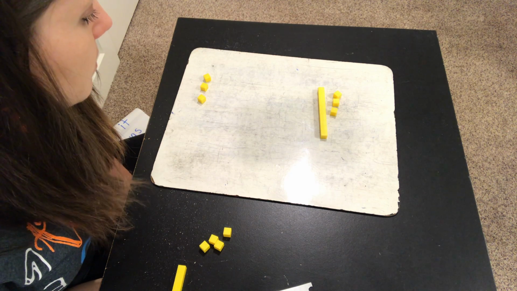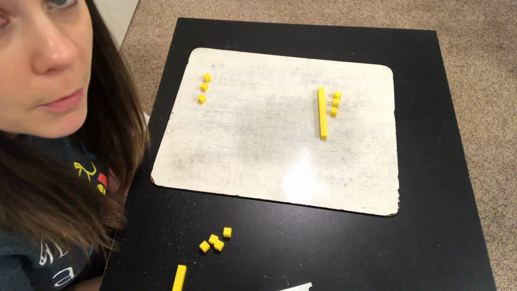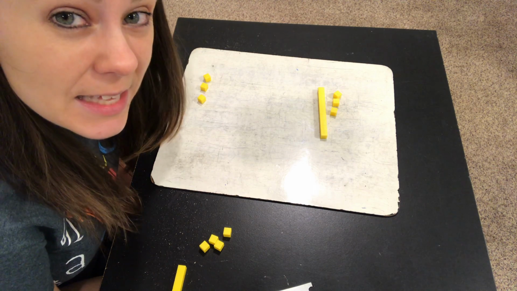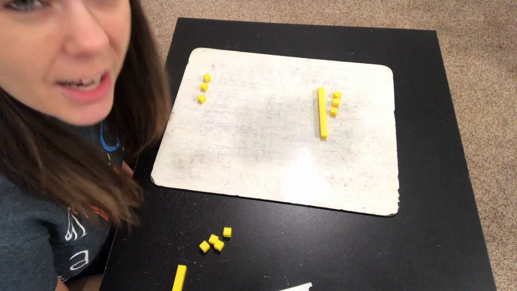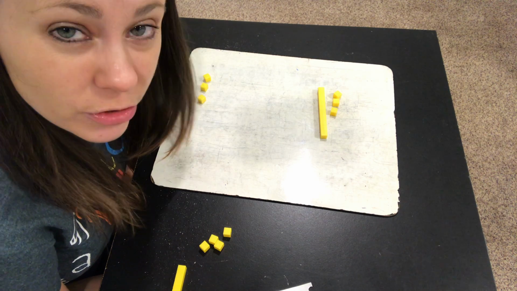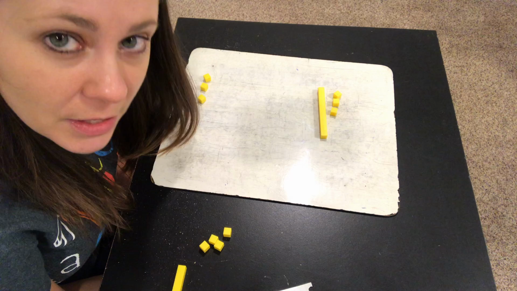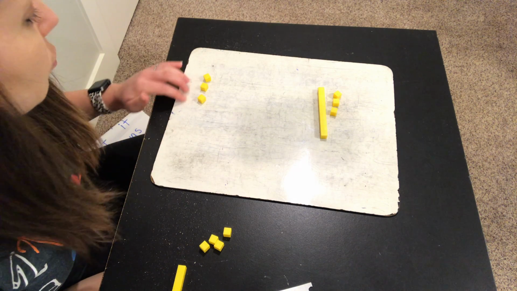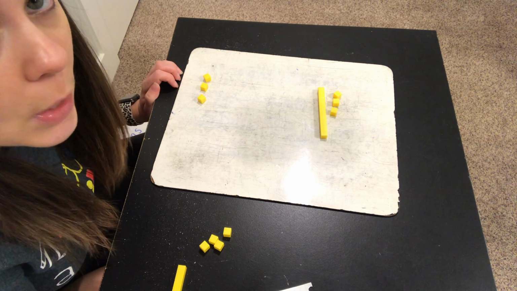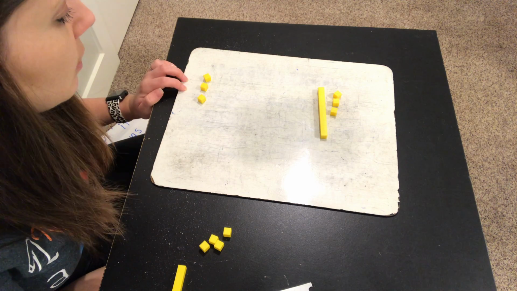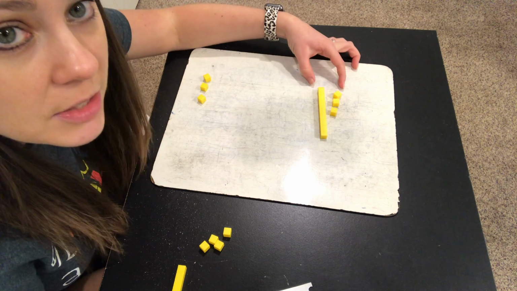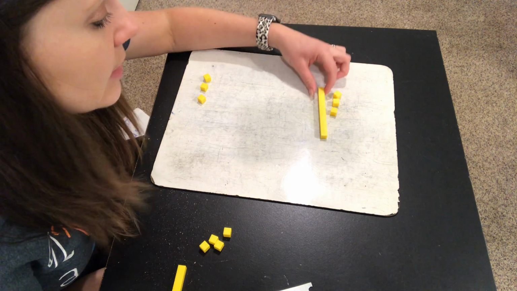Now let's compare it. When we're comparing, remember, we always start by looking at the tens first. Once we add a hundreds place, you'll start by looking at the hundreds first. But right now, we only have tens and ones. So we're going to look at the tens place first. Okay, does 3 have a tens place? No, there are no tens in 3. 13, does it have a tens place? Yes, it has 1 ten.